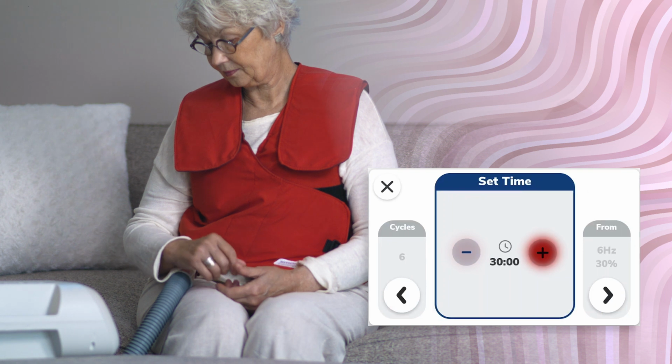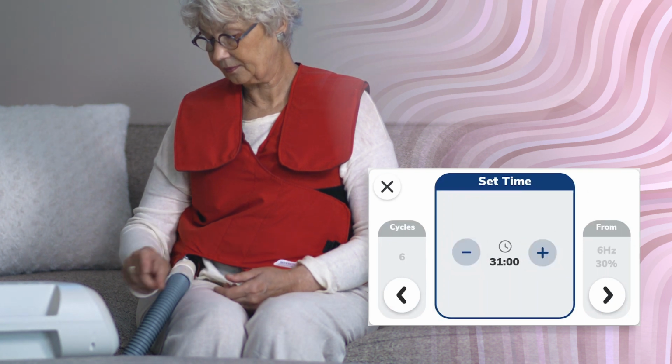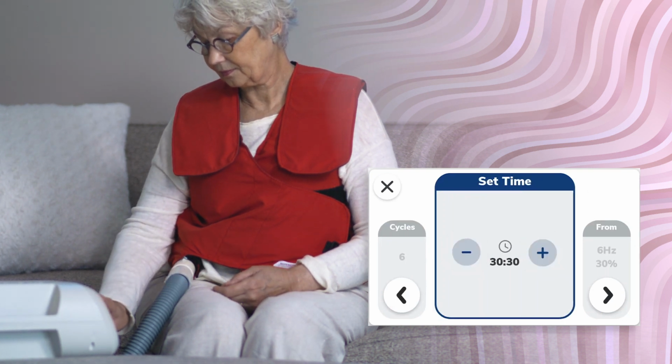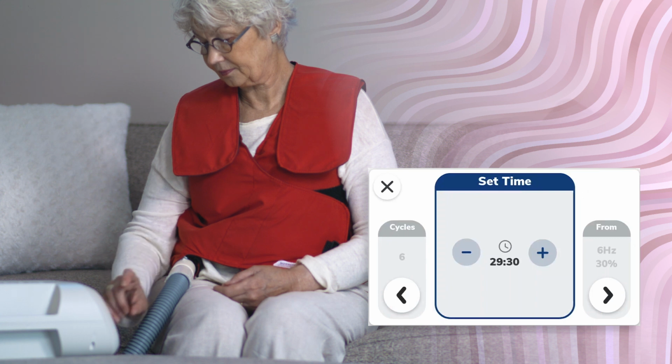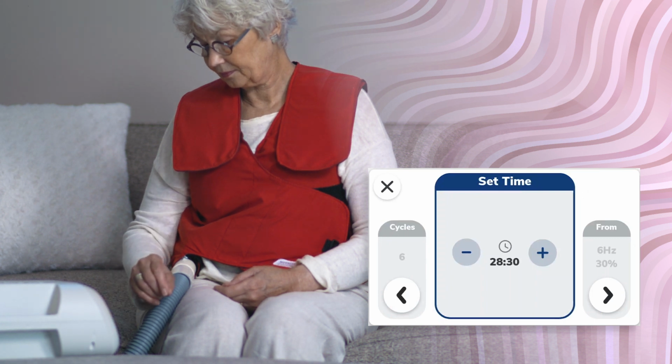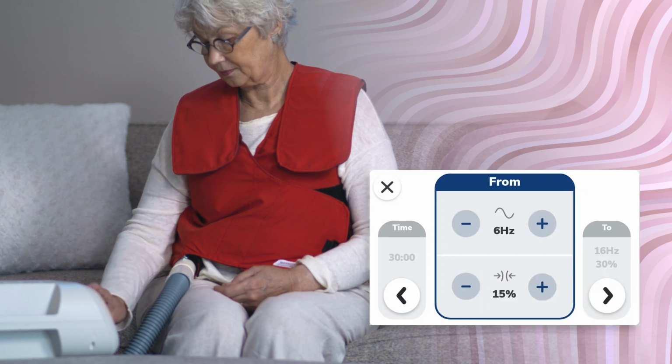Tap the plus and minus buttons to the right and left of the time to increase or decrease the duration of the therapy. Time can be adjusted in increments of 30 seconds from 1 minute to 60 minutes. After adjusting the therapy duration, tap the next arrow to advance to the From settings.